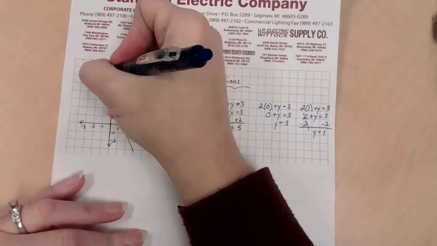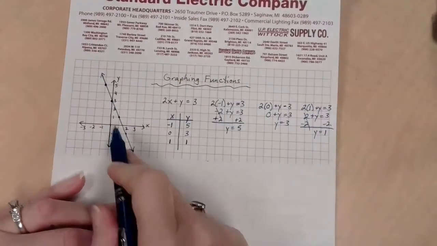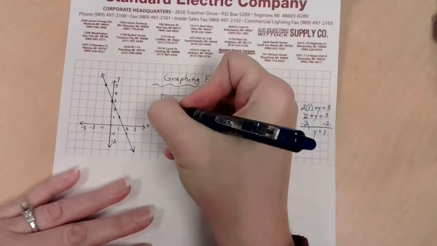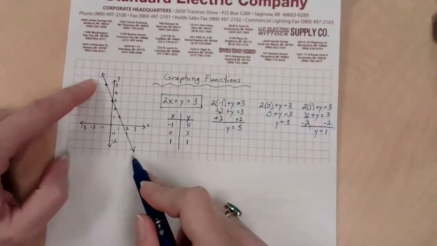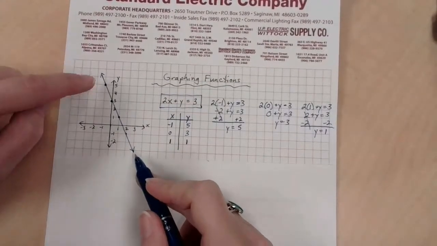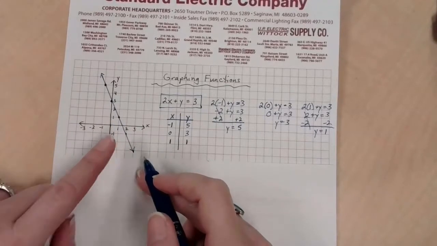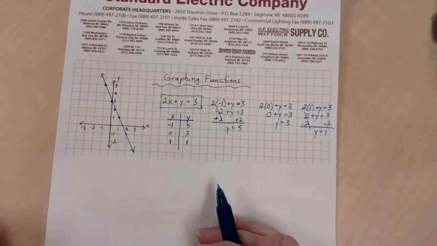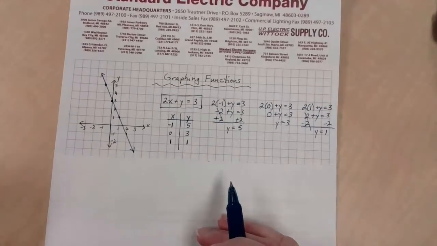This graph is actually a representation of every single last ordered pair that works in this equation right here. So I want to have the arrows at both ends to show that this keeps going. And I can pick any point on this line, including the decimals and fractions, and it's going to work in this equation. So a little bit of patience, but guys, that's it.